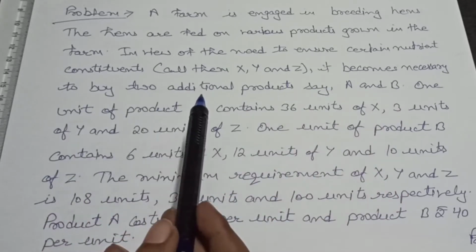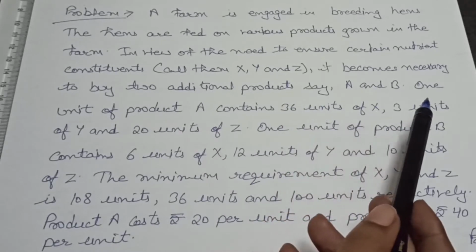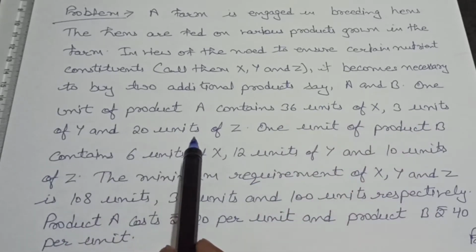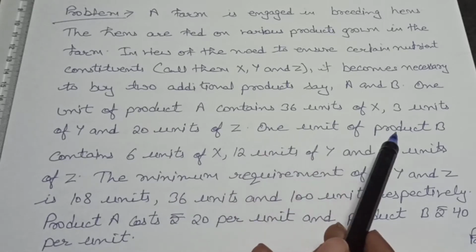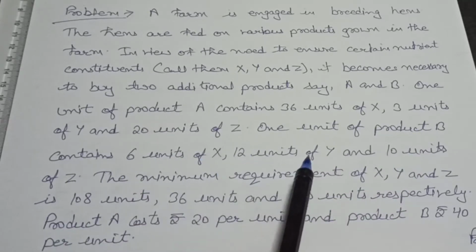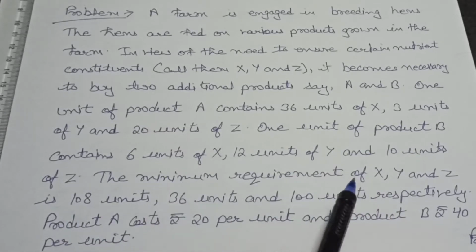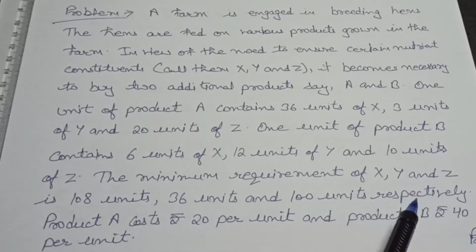One unit of product A contains 36 units of X, 3 units of Y, and 20 units of Z. One unit of product B contains 6 units of X, 12 units of Y, and 10 units of Z. The minimum requirement of X, Y, and Z is 108 units, 36 units, and 100 units respectively. Product A costs Rs 20 per unit and product B Rs 40 per unit.